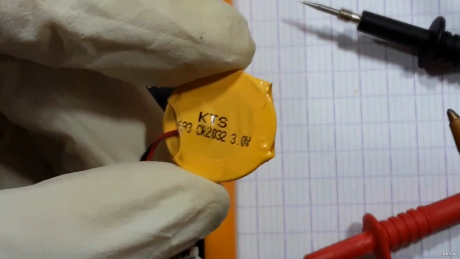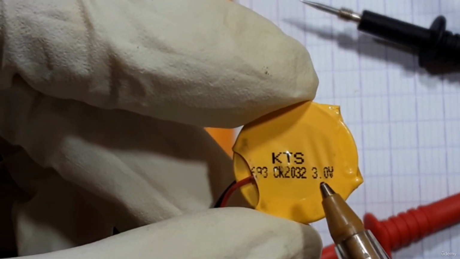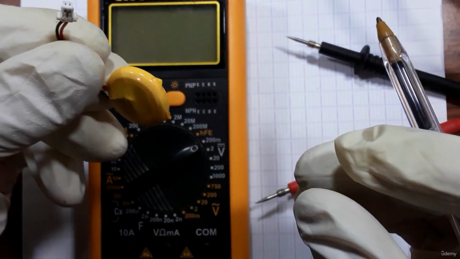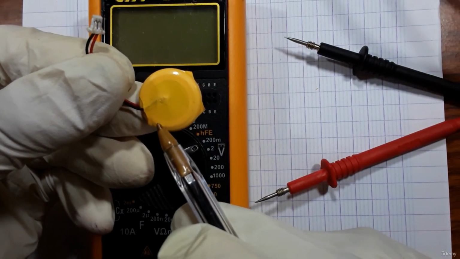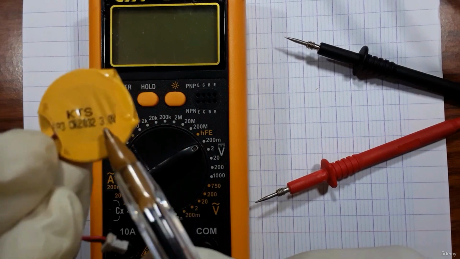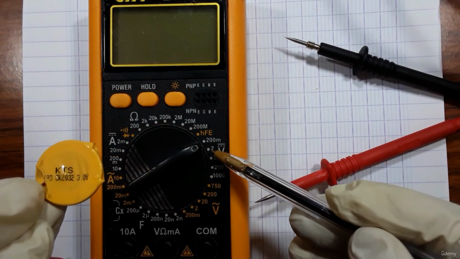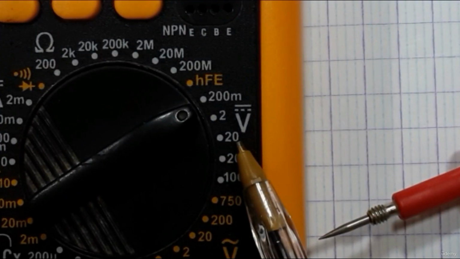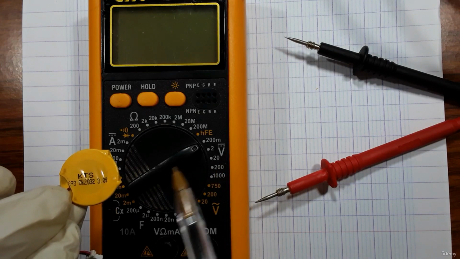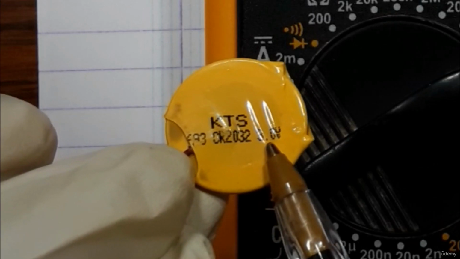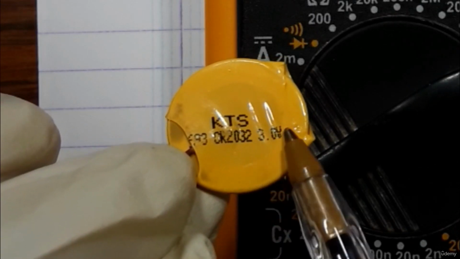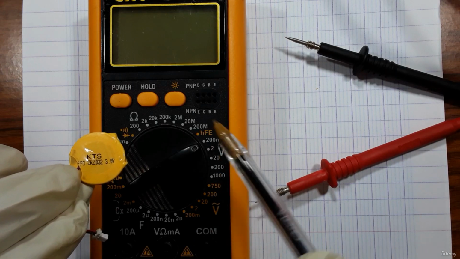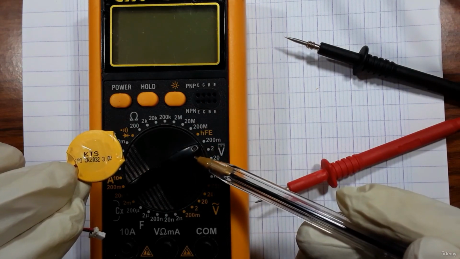So for example, this is a 3 volt battery, as you see. This is a DC battery, the battery for the laptop motherboard. Here we have 3 volt, so we should not select 2 volt in the multimeter. We should select 20 volt. Always select a value that is greater than the voltage that you want to measure, or the multimeter can be damaged.